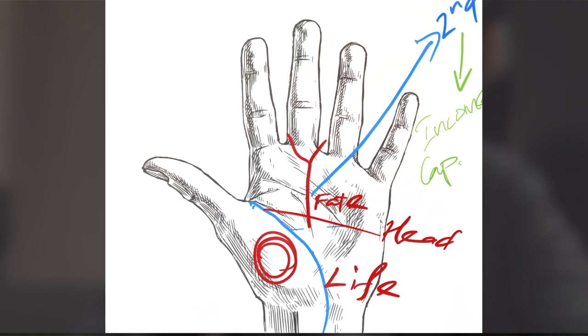This is more relevant to what you have gone through. For example, if you had a childhood trauma where you were drowning in a river, for example, that is actually shown in certain lines in your palm, right?